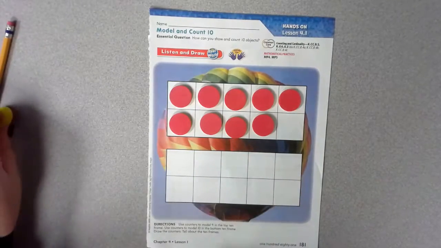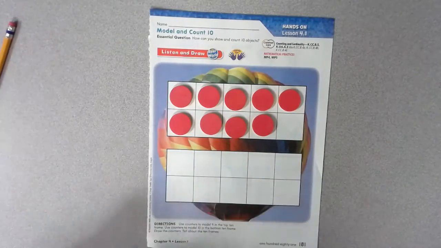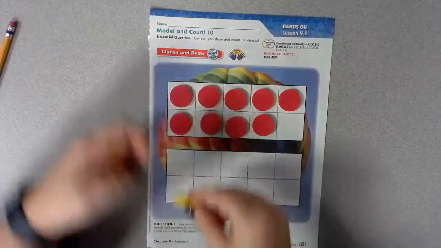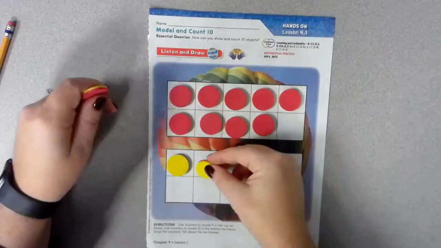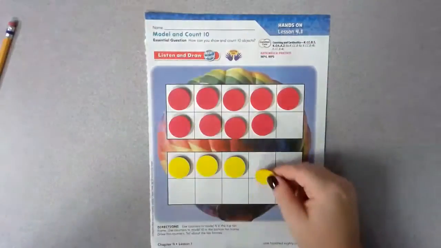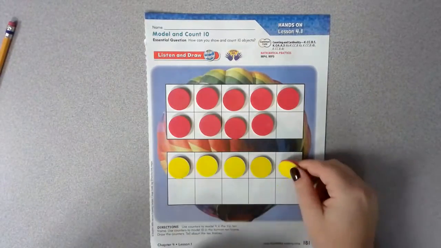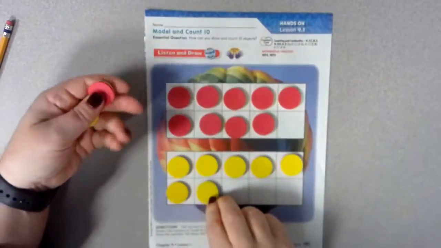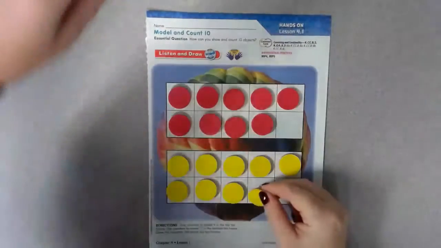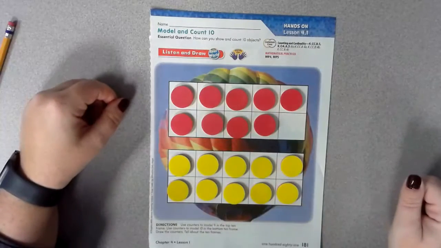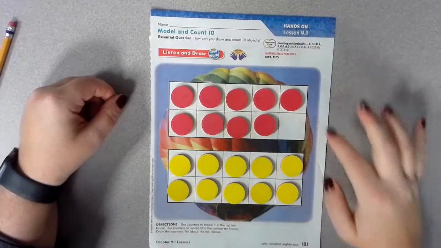Now we're going to use counters to model 10 in the bottom 10 frame. 1, 2, 3, 4, 5, 6, 7, 8, 9, 10. So we have two 10 frames here.